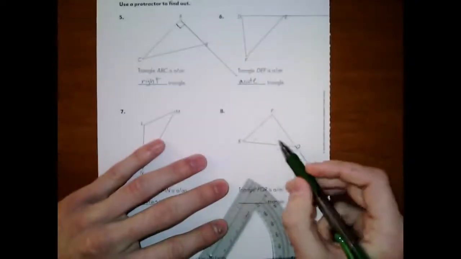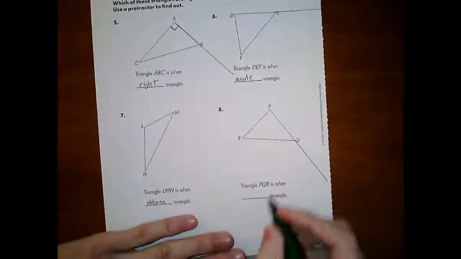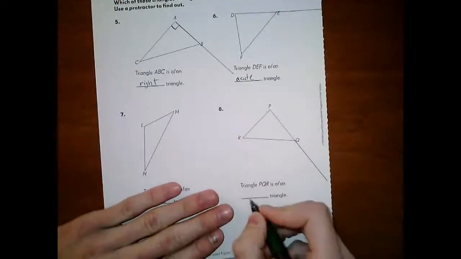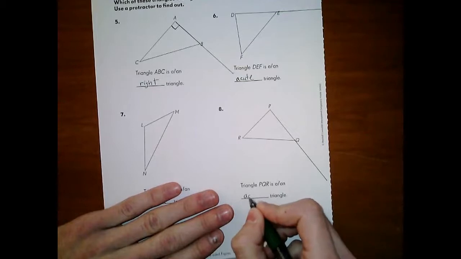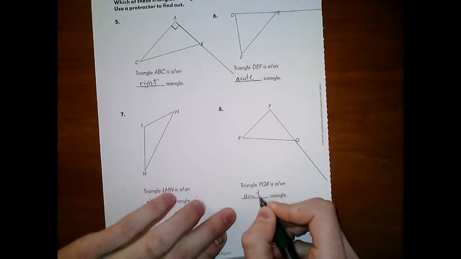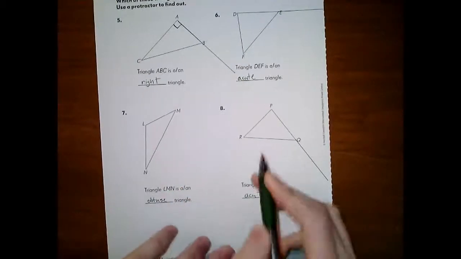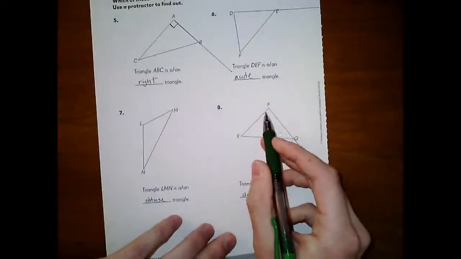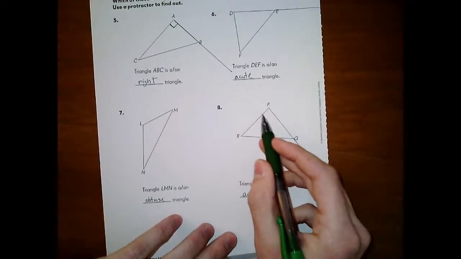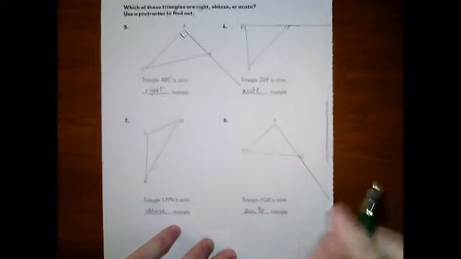So even though this one looked like it was right, I'm glad I measured because I have 3 acute angles, making this also acute. This one's a good reminder that you can't just look at it and trust your eyes because that one looked a lot like a right angle to me, but it's actually not.